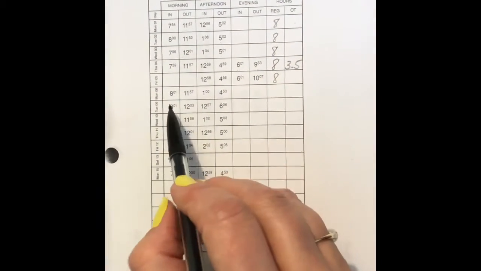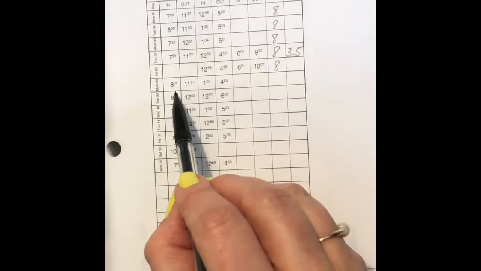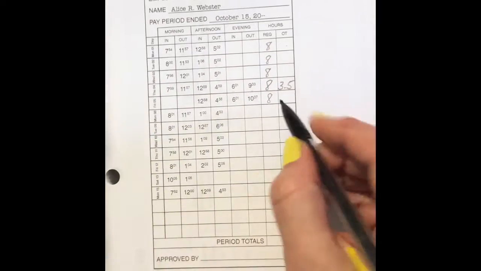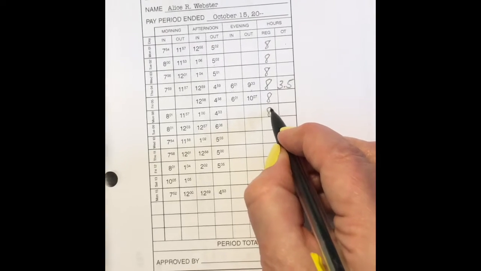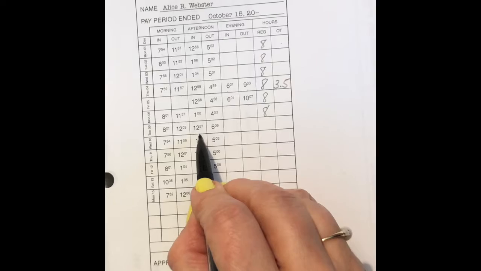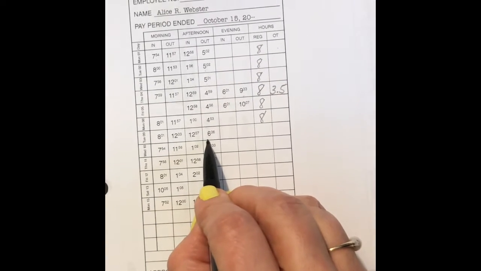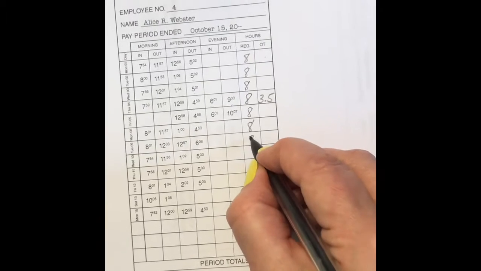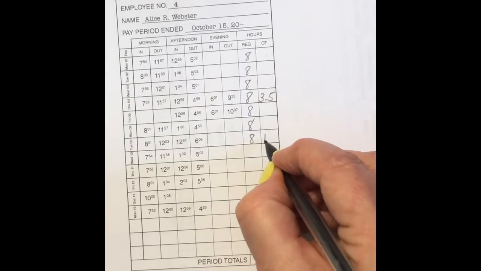So simply going through and doing the same for the next business week. 4 hours, 4 hours, that gives you her 8 hours. 4 hours. And this time, looks like she worked an hour overtime. So 8 regular hours and 1 overtime hour.